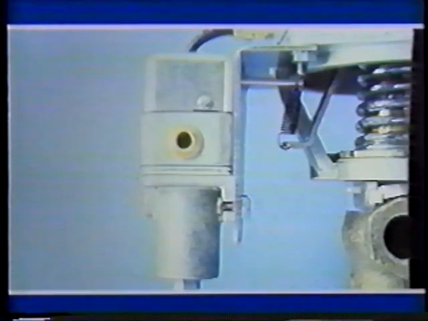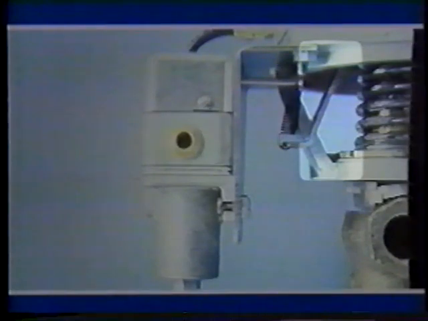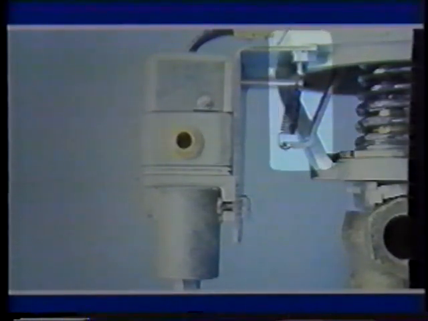Here is a positioner attached to the body of the actuator and the feedback spring. The feedback arm is attached to the valve stem. This spring is sized to a specific length of stroke of the valve.